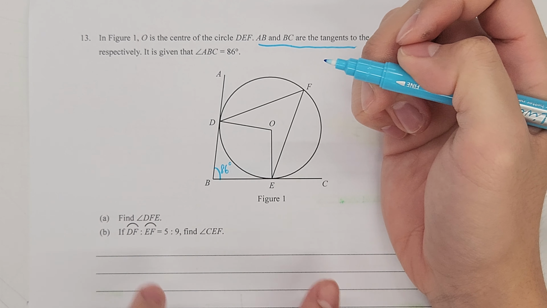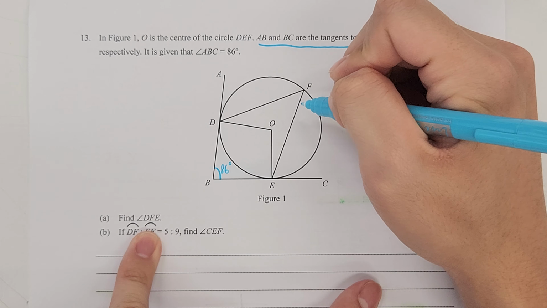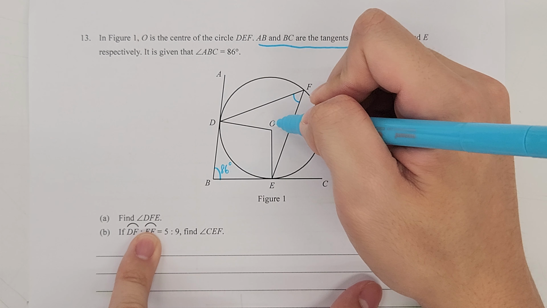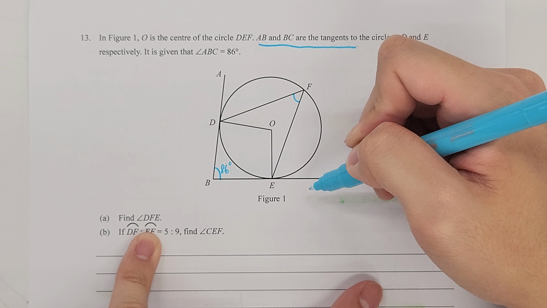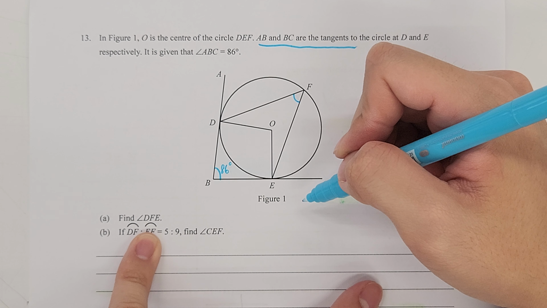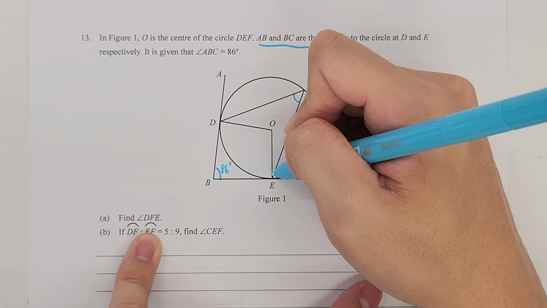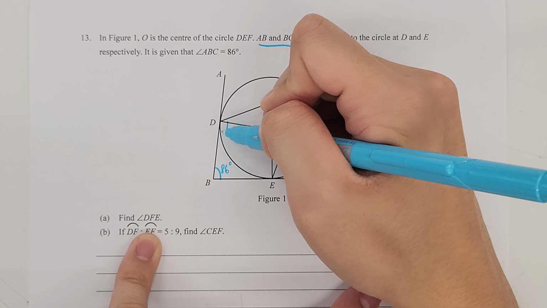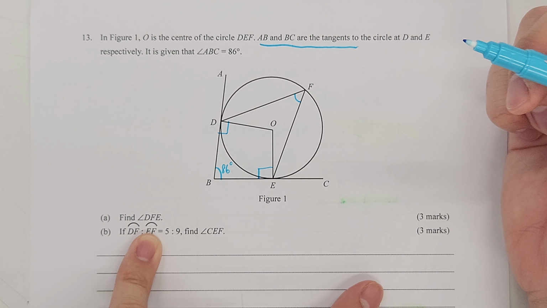The key point is that the question wants to find the angle DFE. This is the unknown. Because you have two tangents here, you think of the reasons for tangents, and OD and OE are radii. Therefore, you can claim that angle BDO and angle BEO are 90 degrees, due to tangent perpendicular radius.